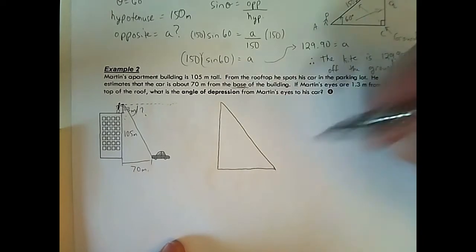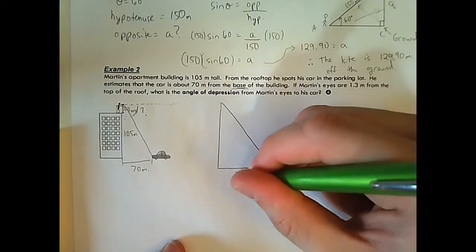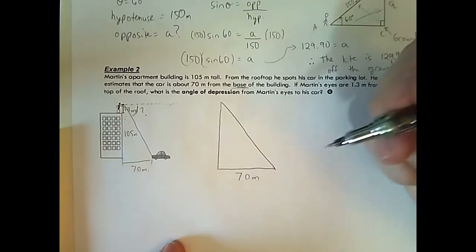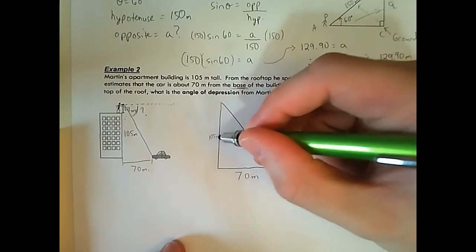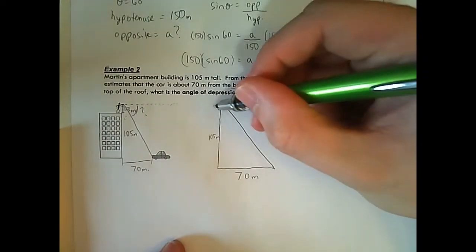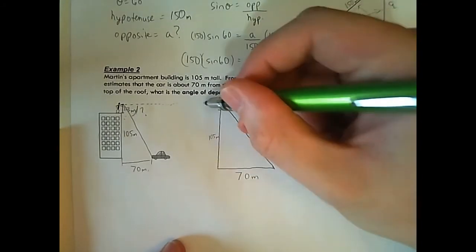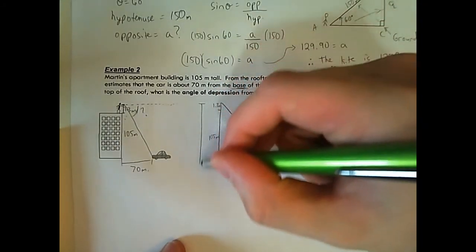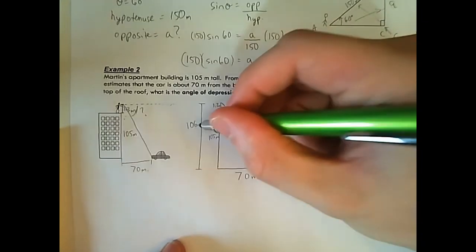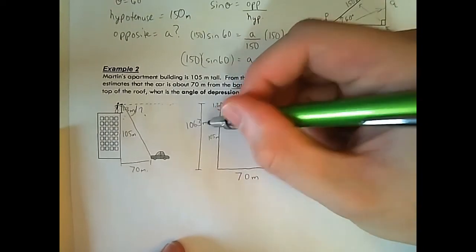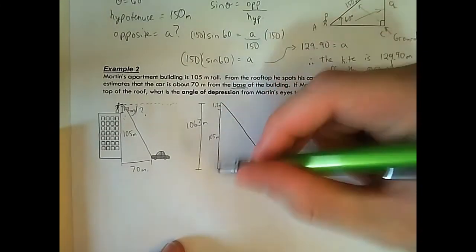So we know that from the car to the building is 70 meters. We know that the building is 105 meters. And this is 1.3 at the top. So really, the height in total that we're working with is 106.3 meters, which is just the height of the building plus the height of Martin.